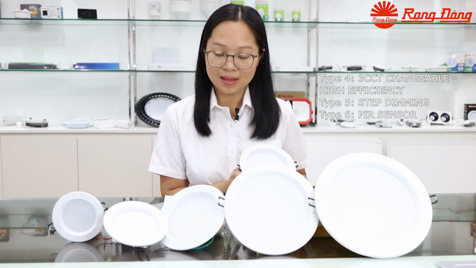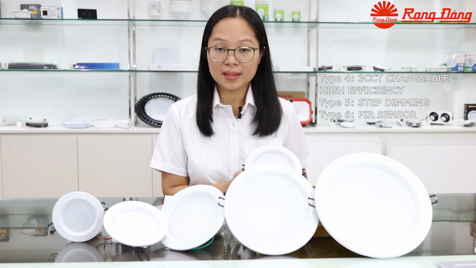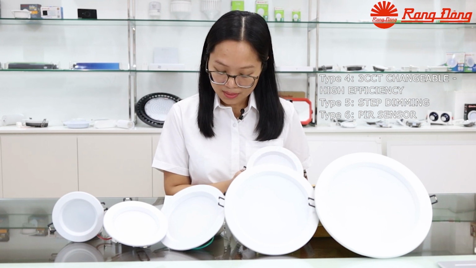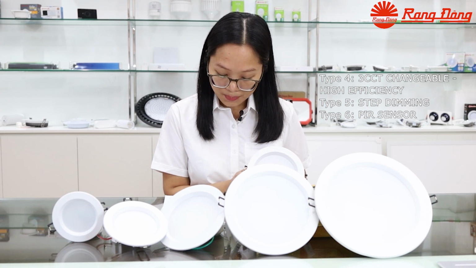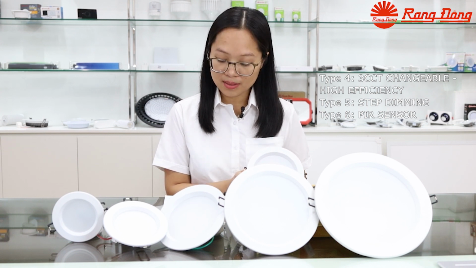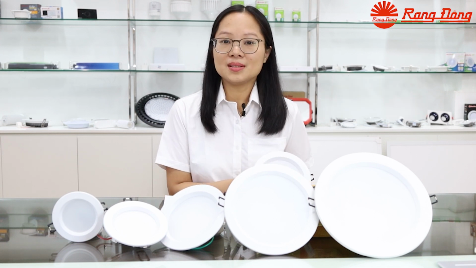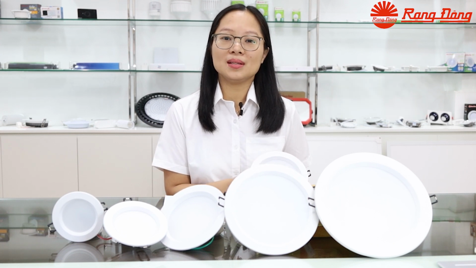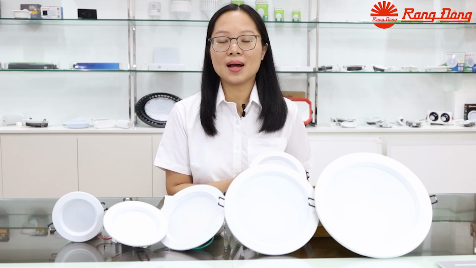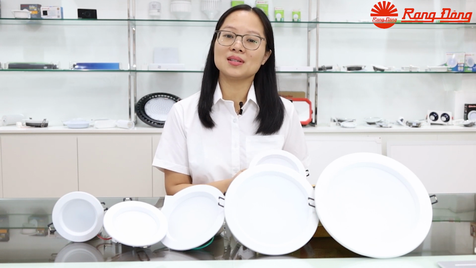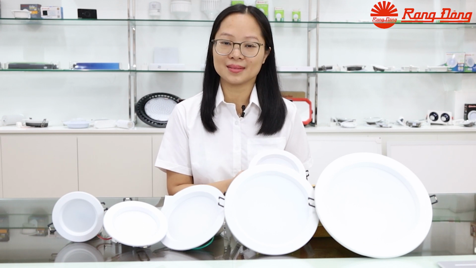It can sense; we call this type the passive infrared sensor, and this passive infrared sensor is designed with the external driver. For all of these downlights we use LED packages made by Xuan Semiconductor, and the LED packages provided by Xuan Semiconductor are very well known for their high efficiency, high efficacy, and long lifespan.